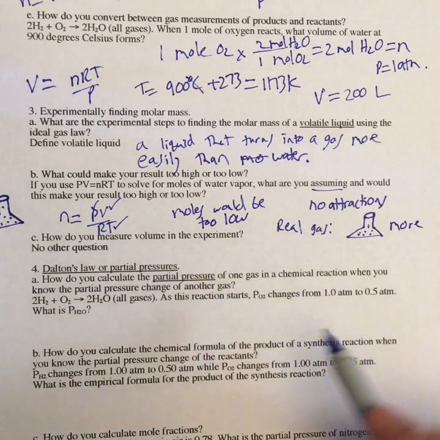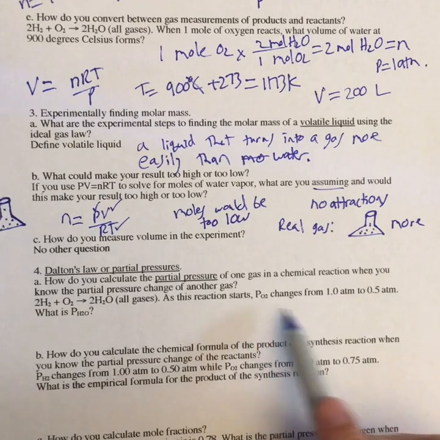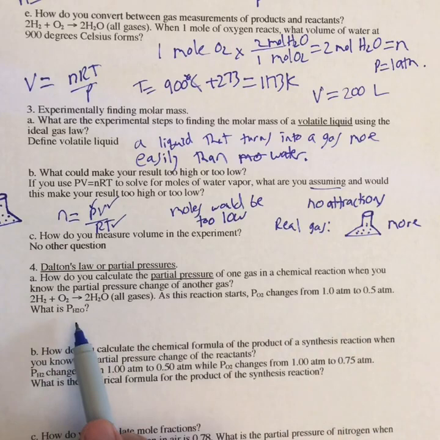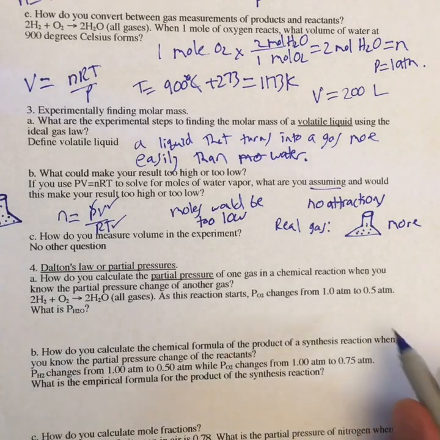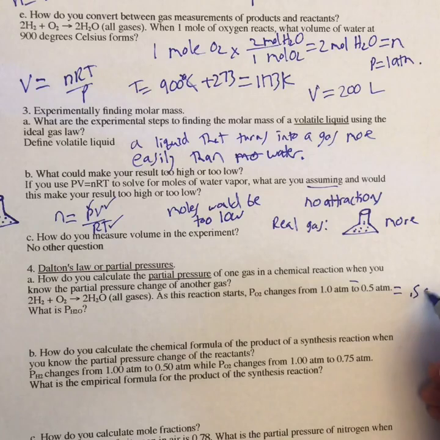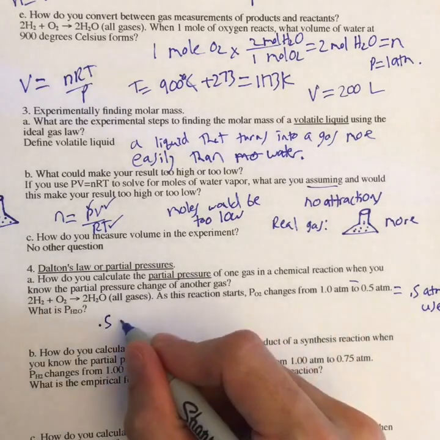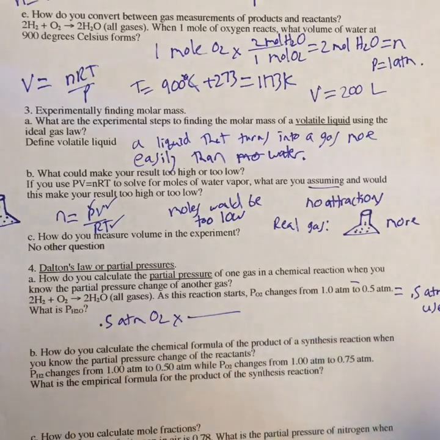So you could say this is like moles of oxygen, and this reaction changes from 1 atmosphere or 1 mole to half a mole. So how many moles of water are formed? It's just like that problem, except we're going to do it with pressures. If we subtract these, I find out that 0.5 atmospheres of oxygen are used. So that's the number that is reacted that I can use with a pressure ratio, just like a mole ratio.